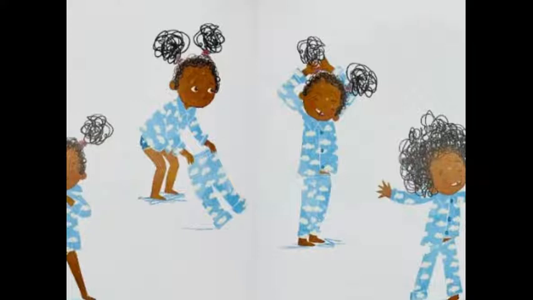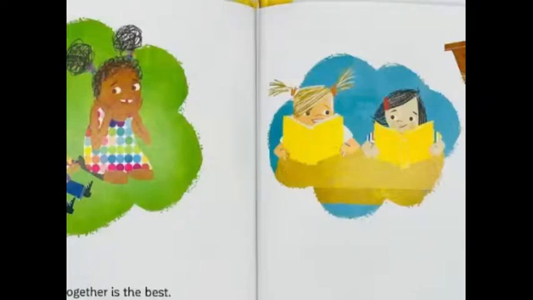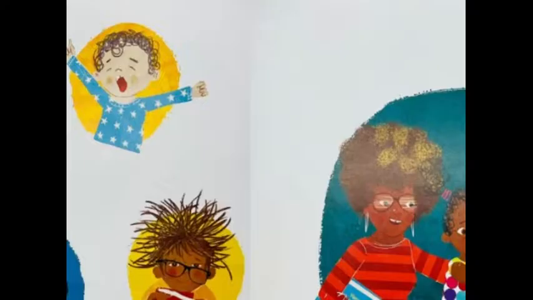Head for home to get some rest and greet tomorrow ready and fresh. Our time together is the best.